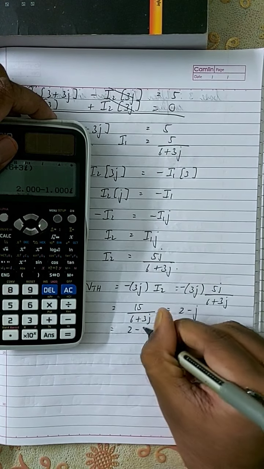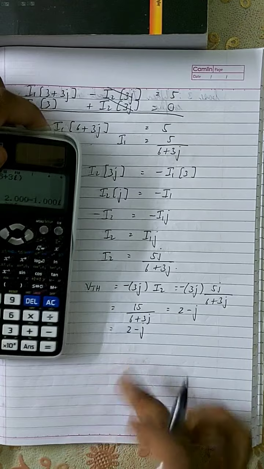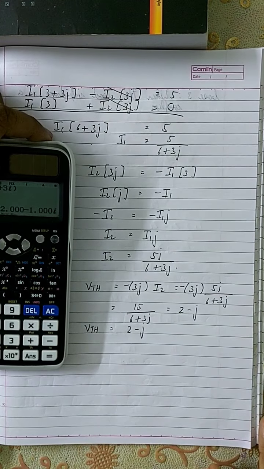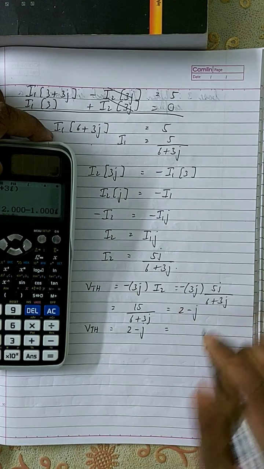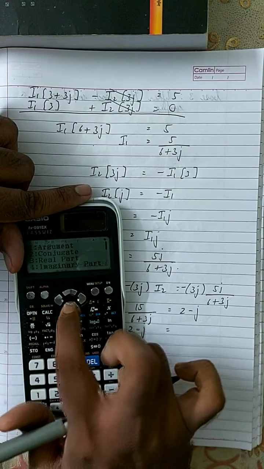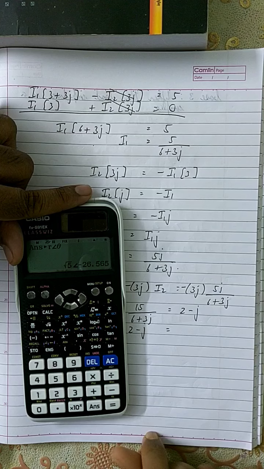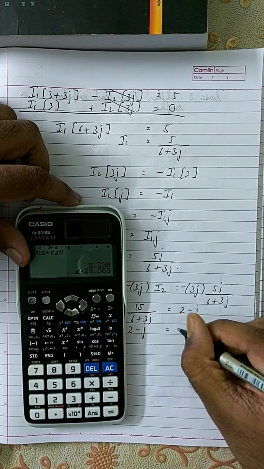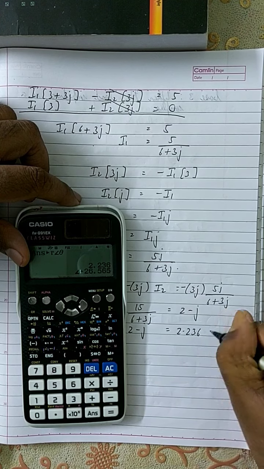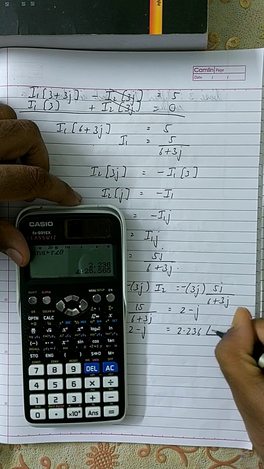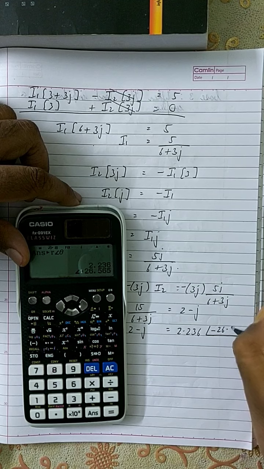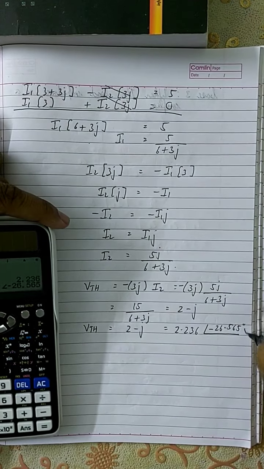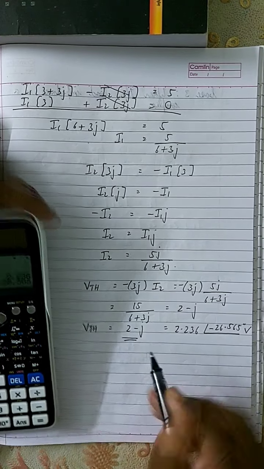Let me write it over here. VTH is equal to 2 minus j. This is the equation for VTH. If you want, you can write it in polar form also. Converting this to polar form, you will get root 5, or 2.236, angle minus 26.565 degrees. Volt. This is the value of VTH. Now I found the value of VTH.